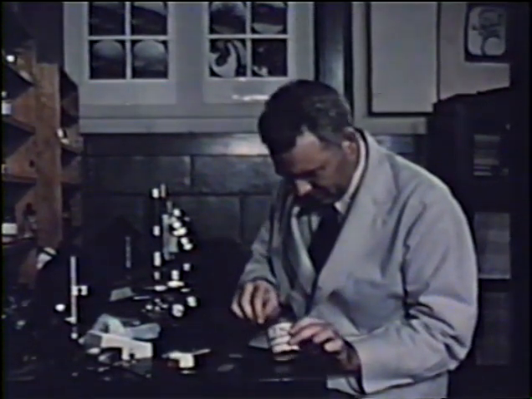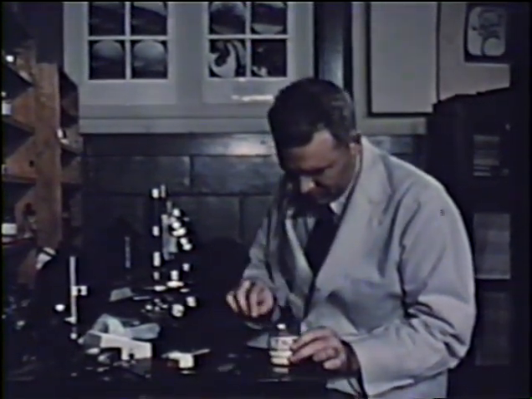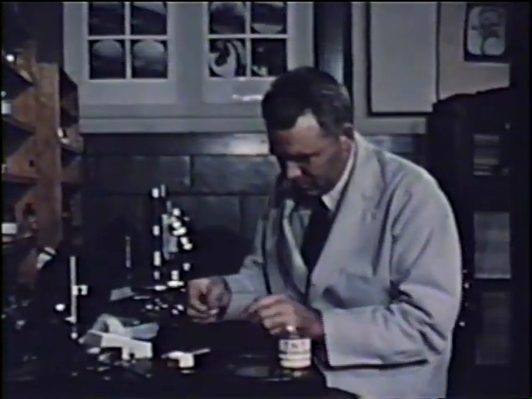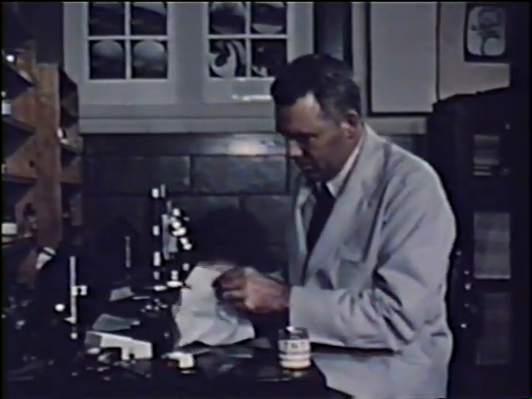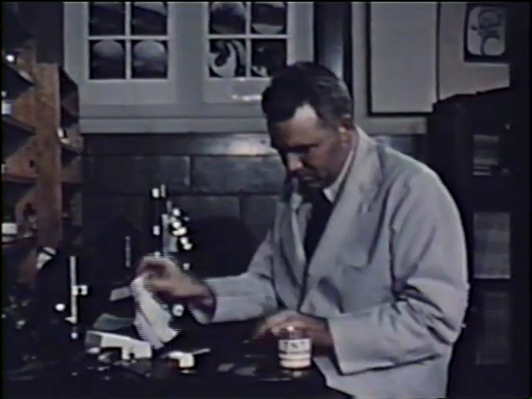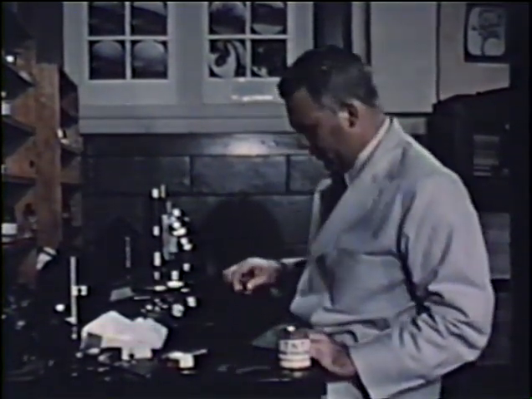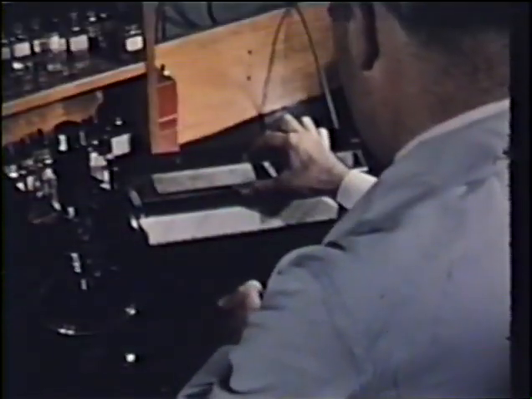Here, a few milligrams of TNT are placed on a microscope slide. A clean cover glass is placed over the crystals, and the TNT is melted on the hot bar.